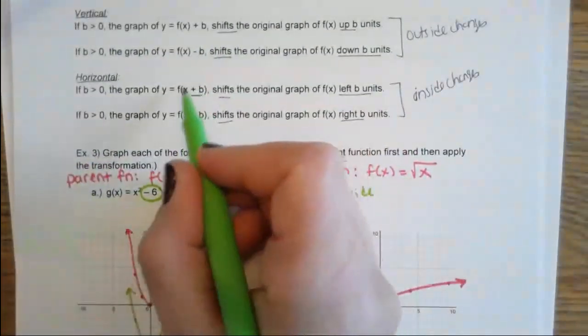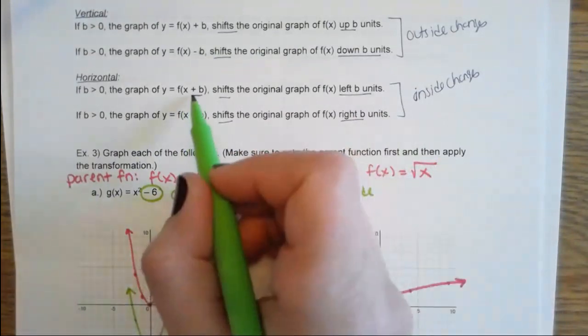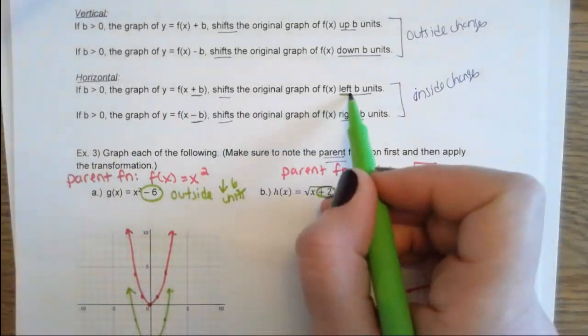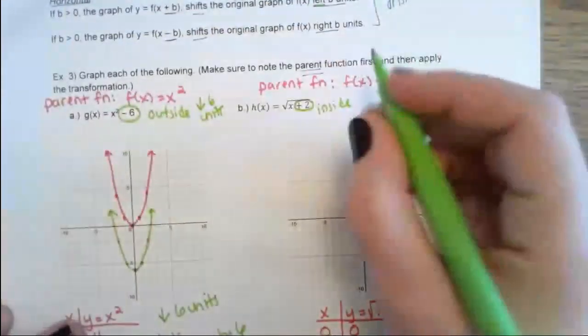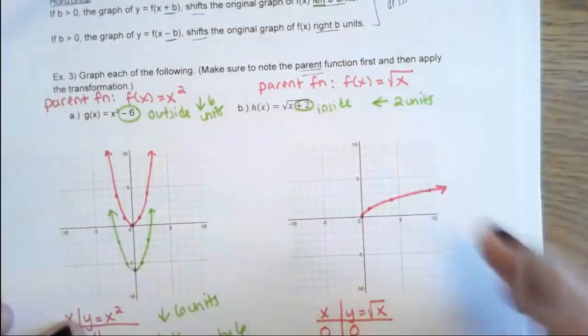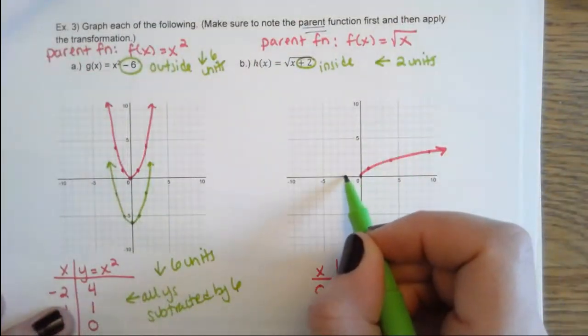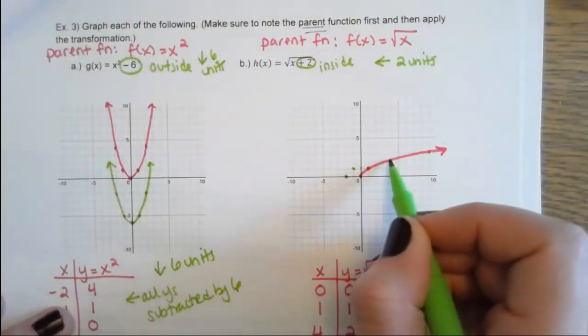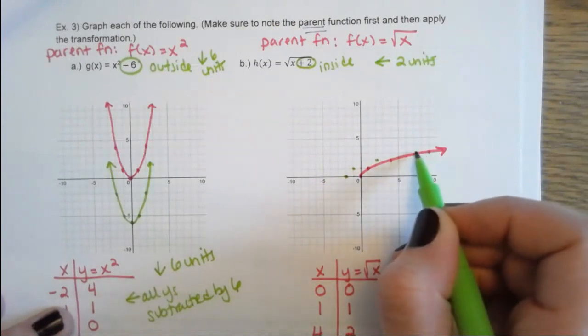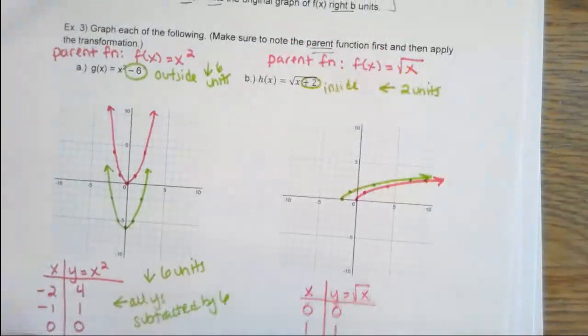So it looks like this, right? We're plugging it into something. So a +2 is a shift to the left. So we're going to go ahead and take everything and go 2 units to the left. And again, I'm just going to count. So I'm going to take this point and count 2 spots left, 2 spots left, left, and left. And I'm just going to go ahead and keep that same general shape.